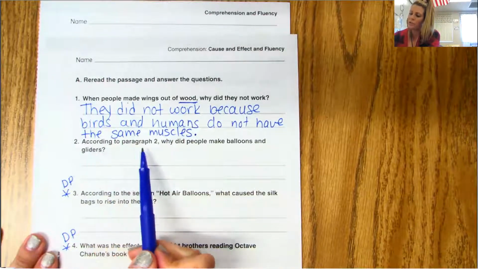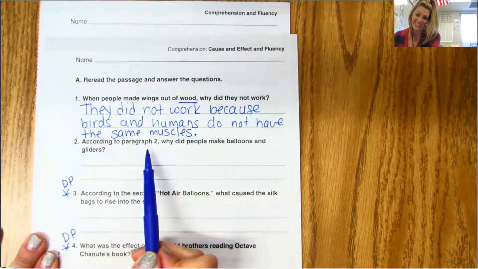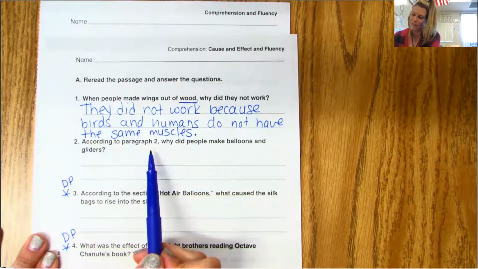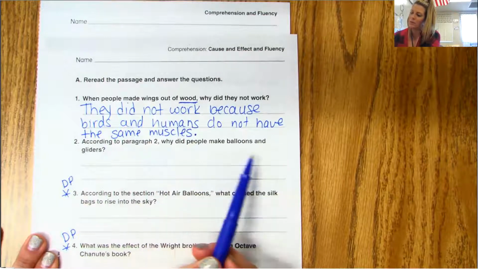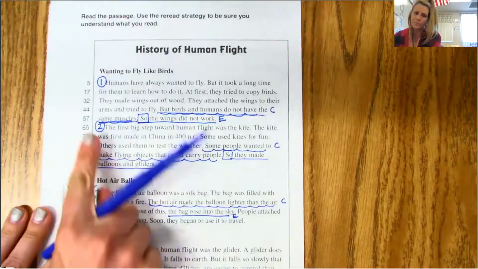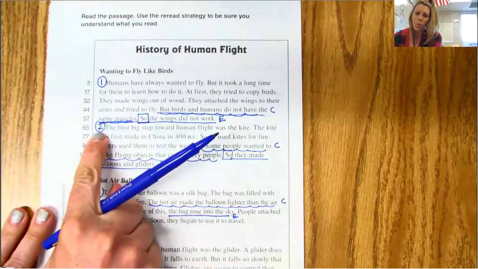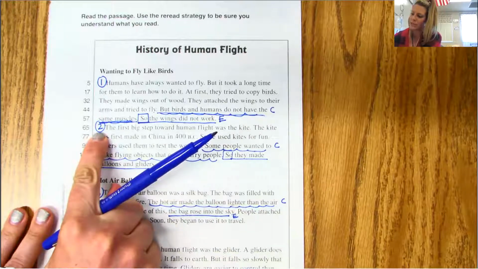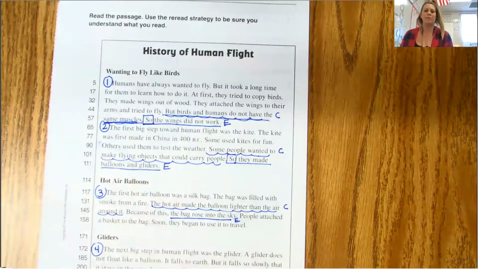According to paragraph 2, now do you see why I make you number your paragraphs? Why did people make balloons and gliders? So that's easy for us to find. We already numbered paragraph 2. They want to know why people made balloons and gliders. See if you can skim through and underline that answer. I'll give you a minute to think about it. Look for those key words that jump out at you.